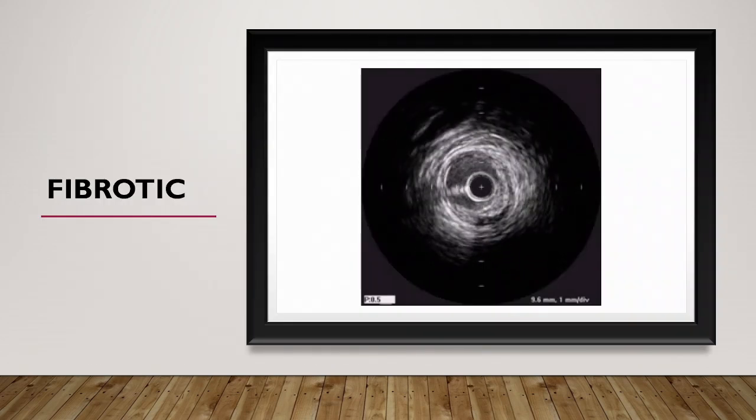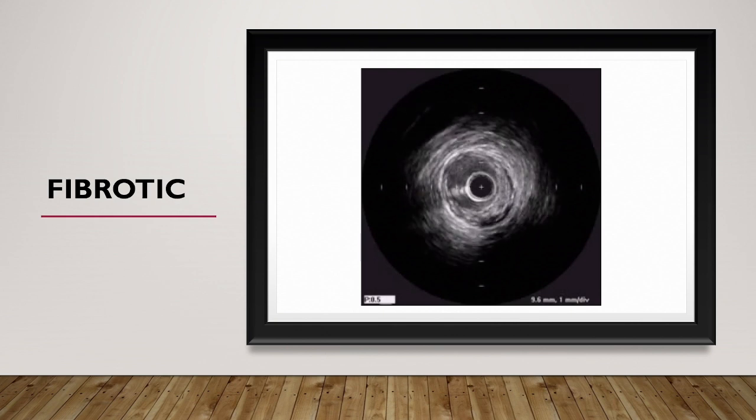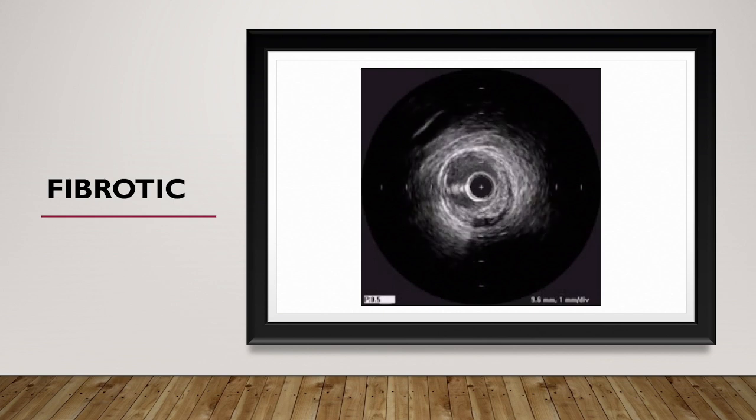Now coming to fibrotic lesions. Fibrotic lesions are the lesion morphology where the tissue texture or the echogenicity of the tissue becomes identical to the adventitia. It's not that bright like calcium. It is allowing your ultrasound to penetrate. You can see the surrounding tissue. It's similar. So that is a fibrotic tissue.